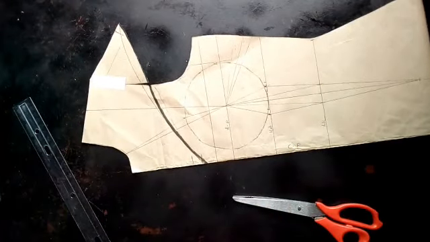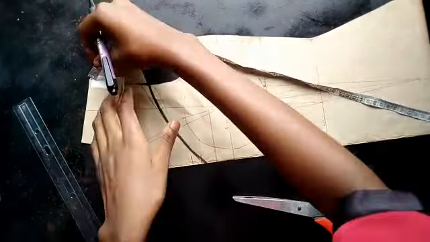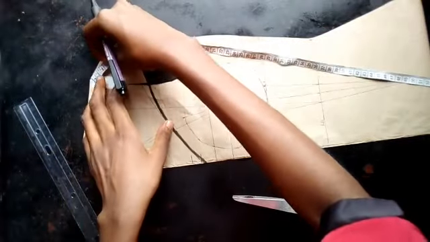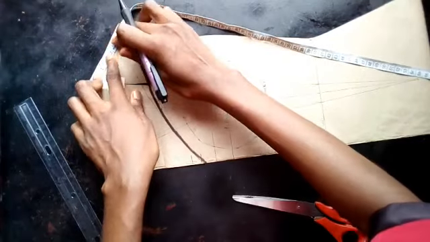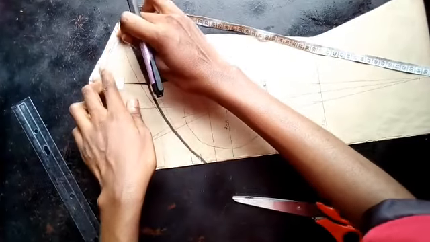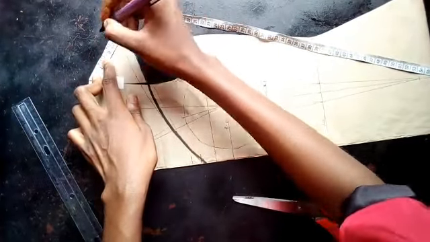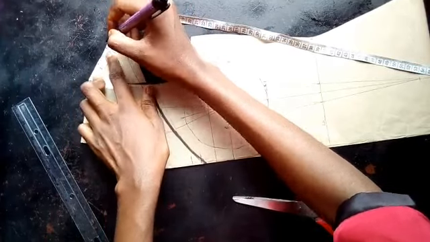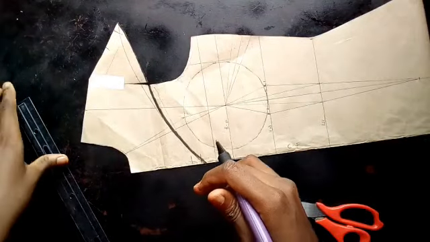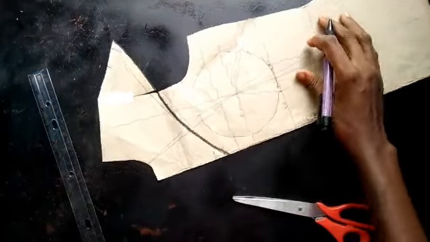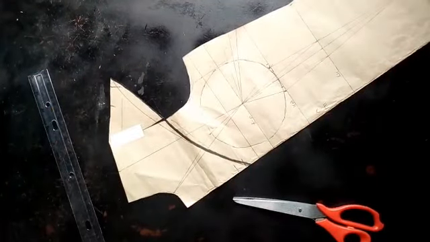So having done that now, we are going to be determining the length that we need for our off shoulder variation of the drop shoulder. So here I'm going in by 2 inches, okay? I'm going to mark 2 inches, and I'm going to be connecting the 2 inches like so to the off shoulder neckline.